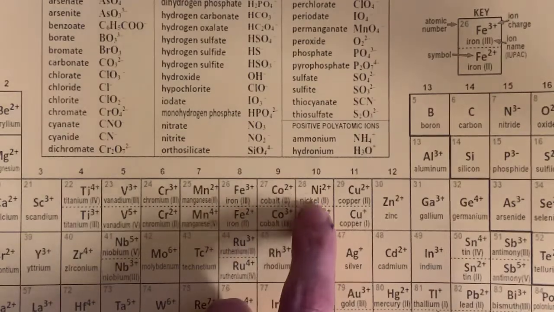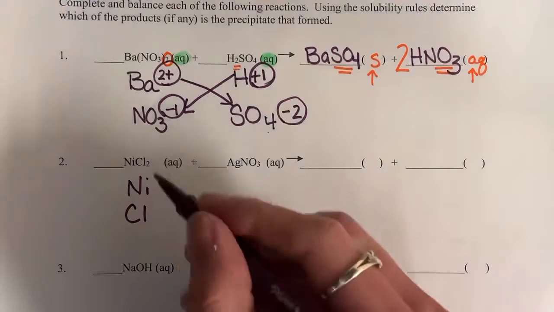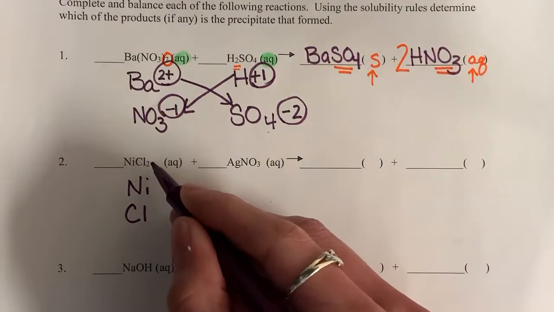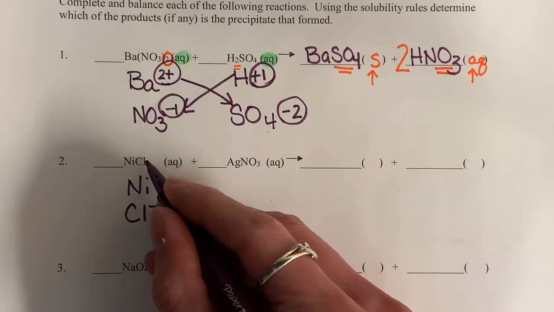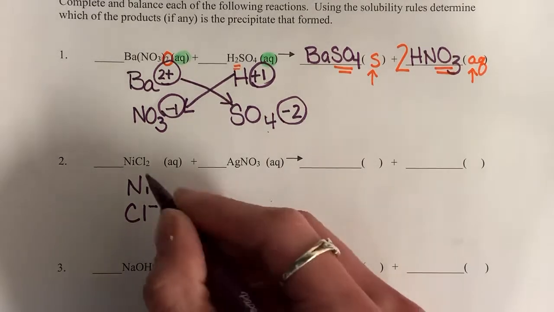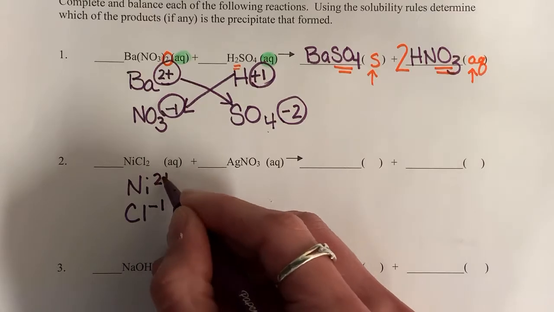Well, the way I figure out which one he is, now that 2 is important. I know that when charges don't cancel out, I had to switch them. Chlorine is a -1. I had 2 of them, so nickel has to be a +2.